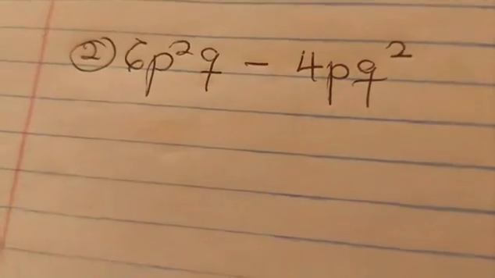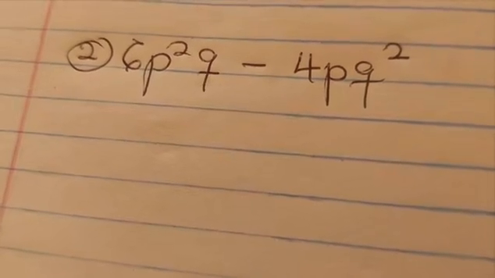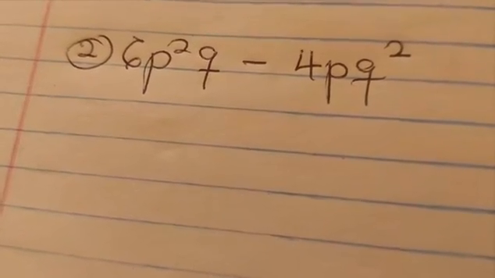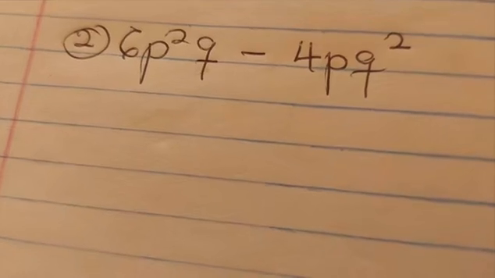Let's take another example. 6p squared q minus 4pq squared. In situations like this, you realize that with the minus, it tells us we have two different terms in this expression. So we have to look out for the common factors.